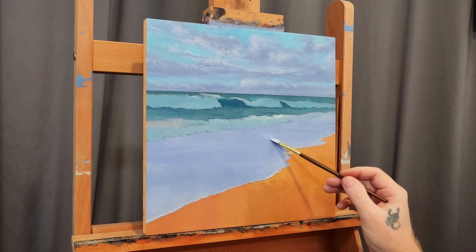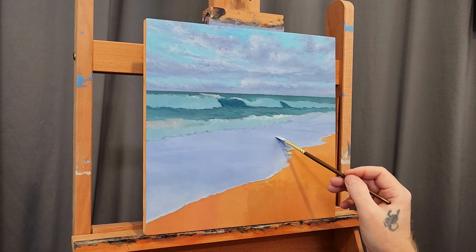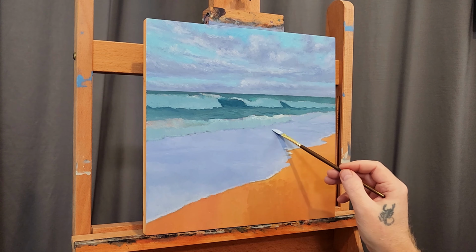Hi, Lance here with a quick, no frills, no talking head video on how I paint realistic foam. As seafoam is an integral part of most seascapes, I thought I'd share my tips and techniques with everyone.